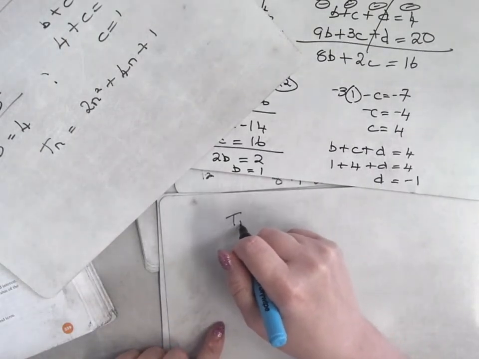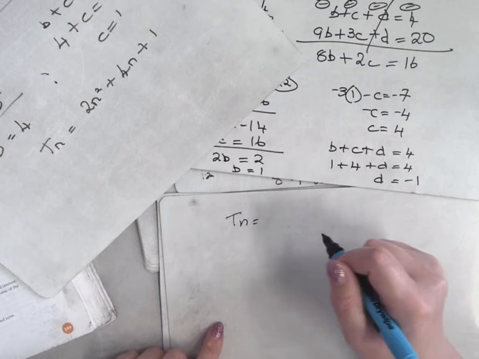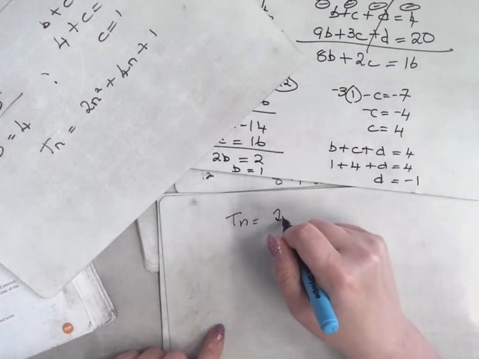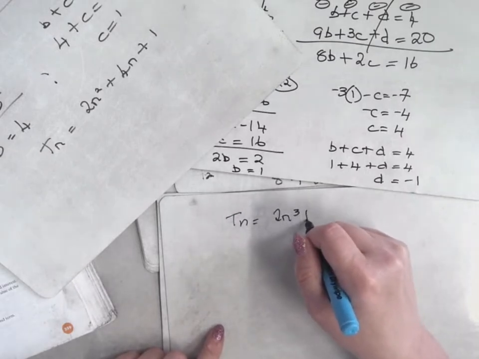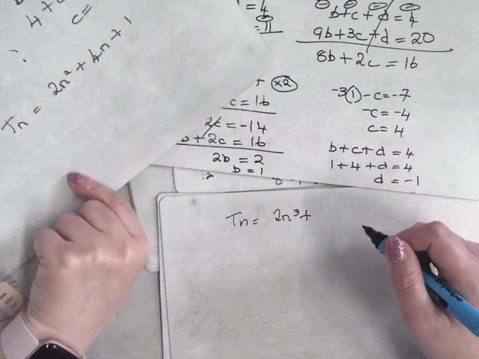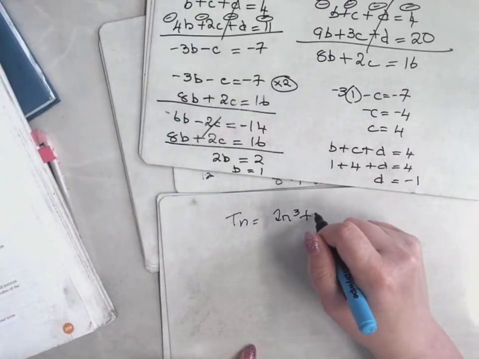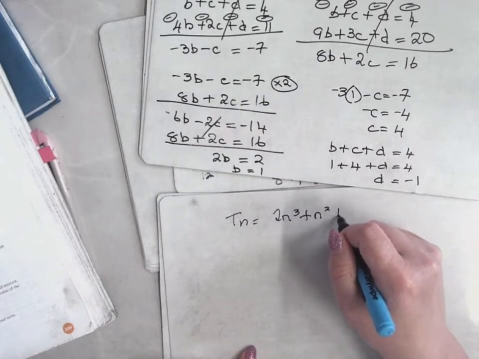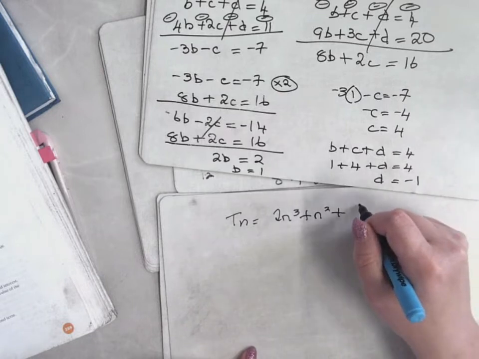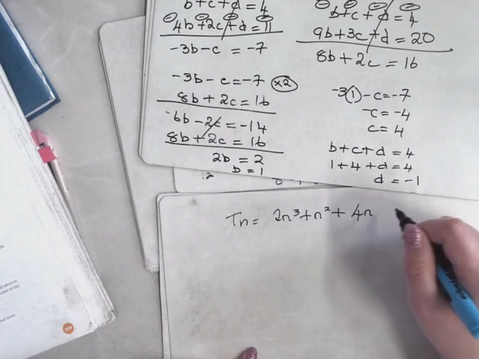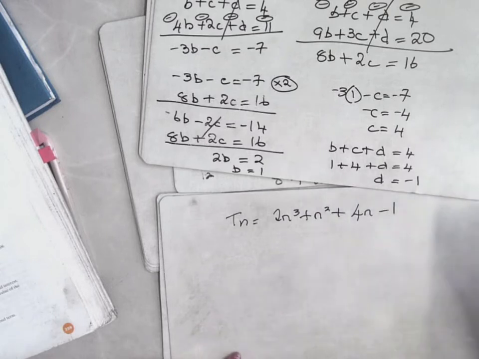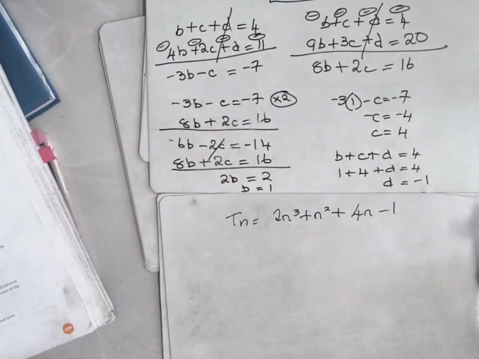So Tn equals, A turned out to be 2, so it's 2n cubed, plus Bn squared, B turned out to be 1, so n squared, plus Cn, which turned out to be 4, 4n, plus D, which is minus 1. There's your answer. Is that okay? A lot of work to it, but to be fair, there's nothing new in there. Yes? Yeah.